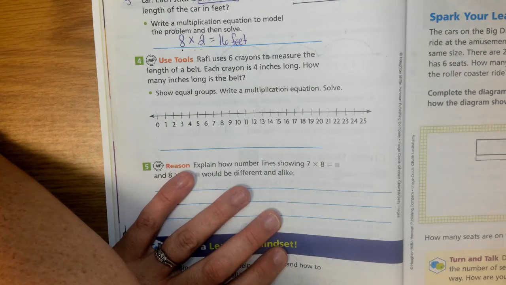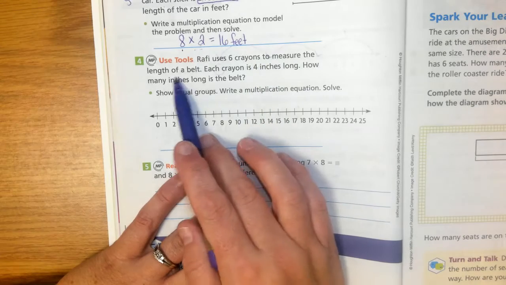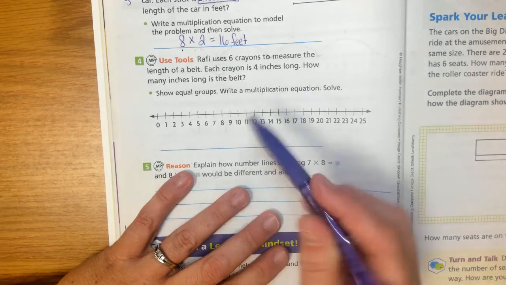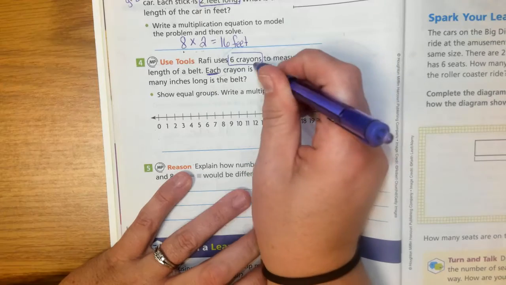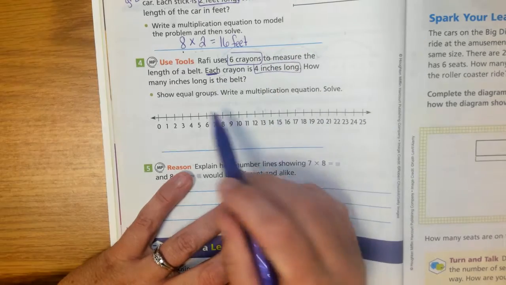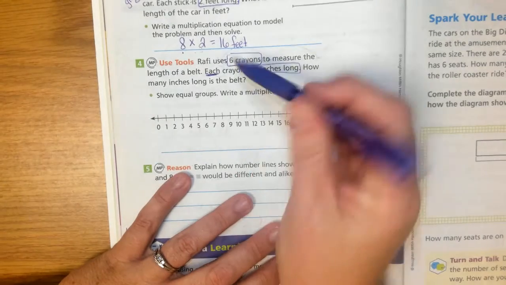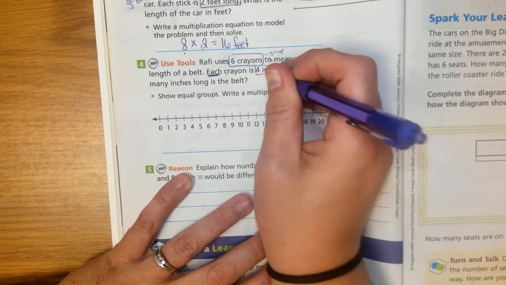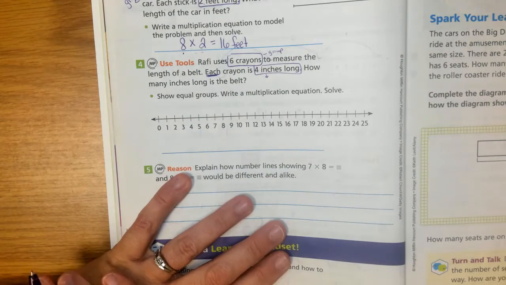So Raffi uses 6 crayons to measure the length of a belt. Each crayon is 4 inches long. So if he's using 6 crayons, and I know that each crayon is 4 inches long, how many inches long is the belt? So this tells me that 6 is my number of groups, and 4 is how many are in each group. So I need to jump how many times?